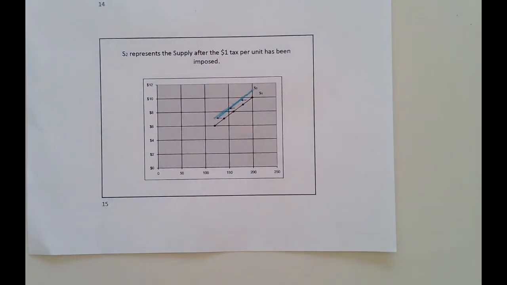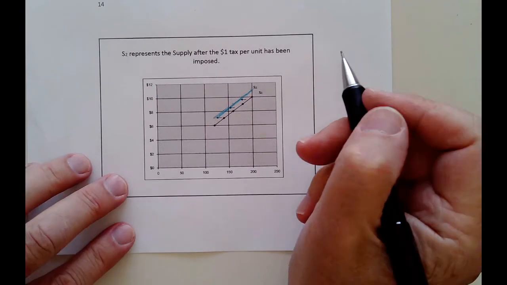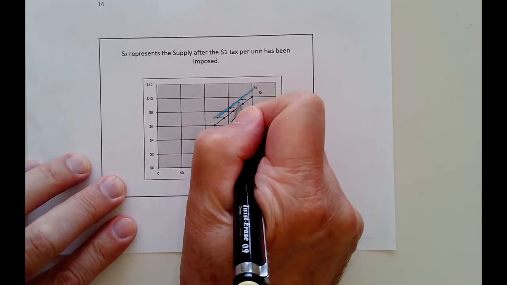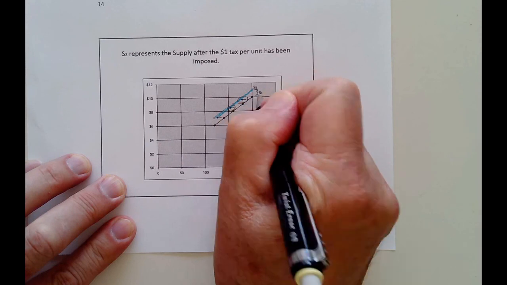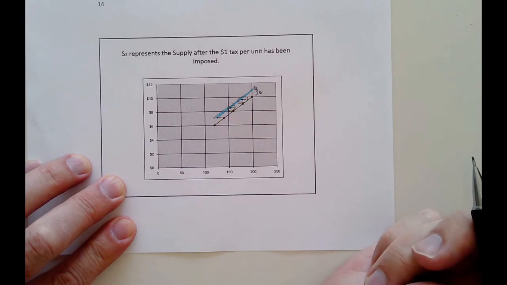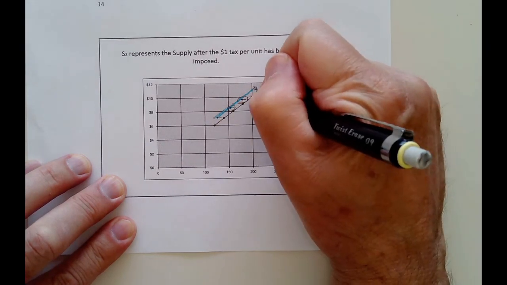So now we know exactly where the new supply is going to lie. This is actually shifting inward. You can see those arrows right there. But shifting inward, the vertical distance between the two supply lines is the amount of the tax. So that right there is the tax, that right there is the tax, and so on.